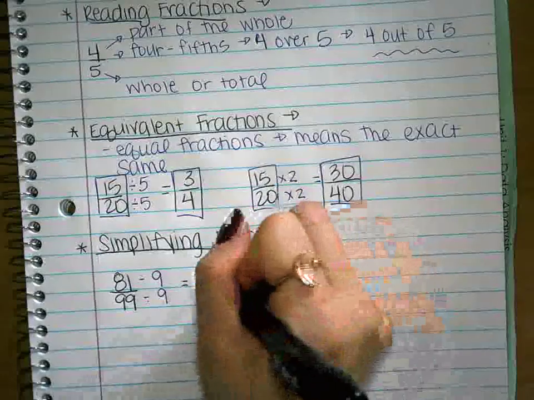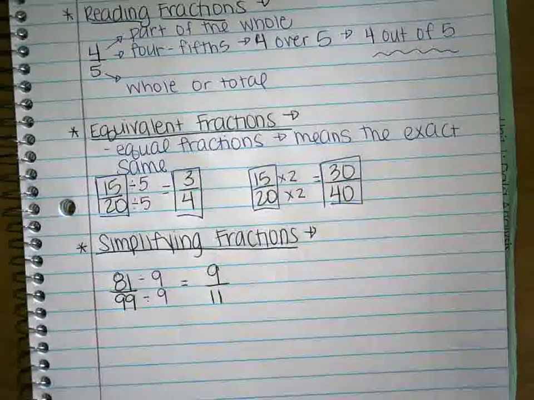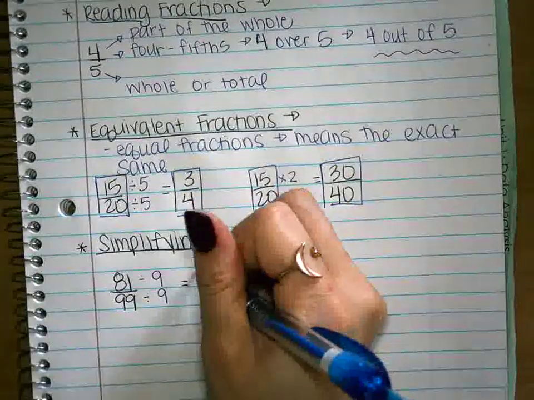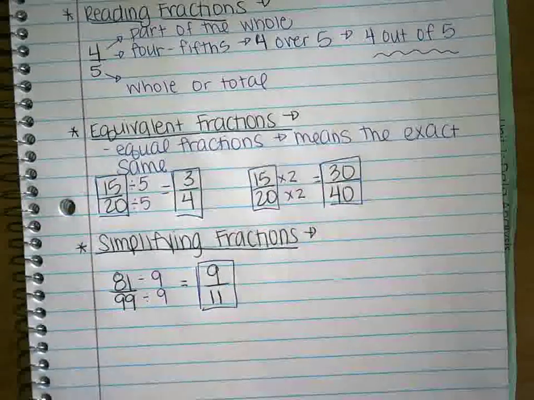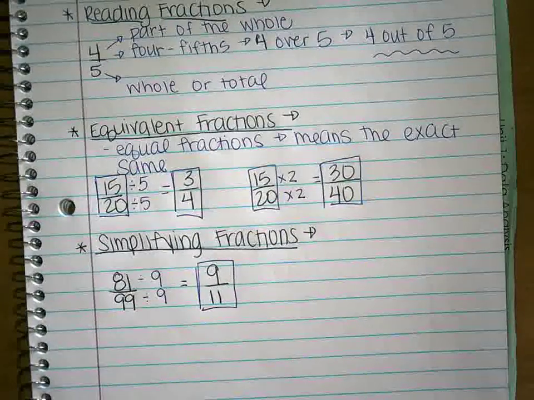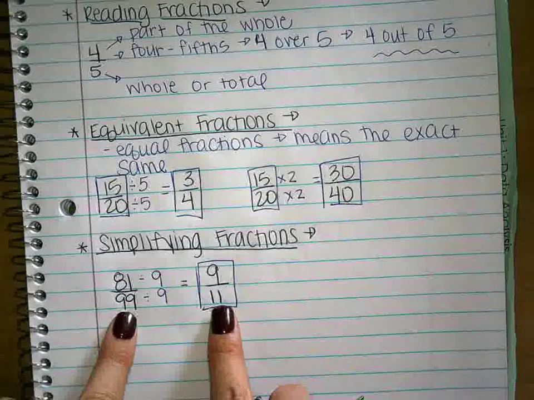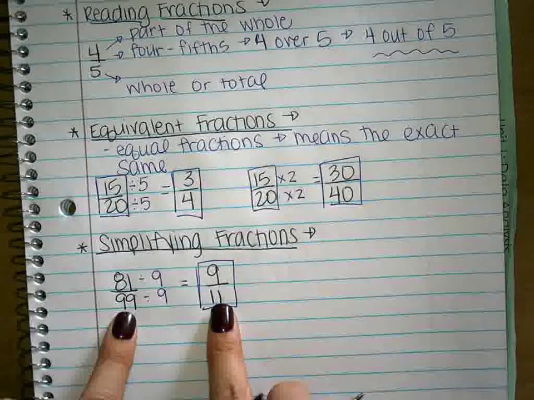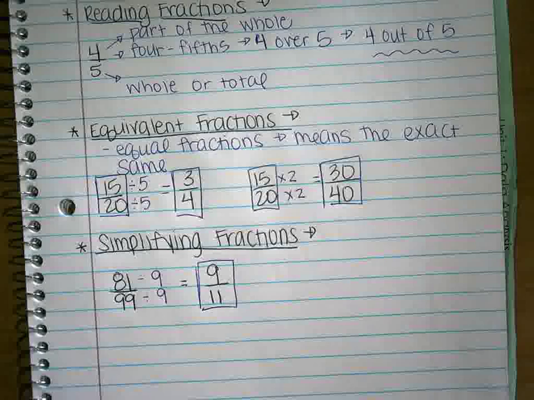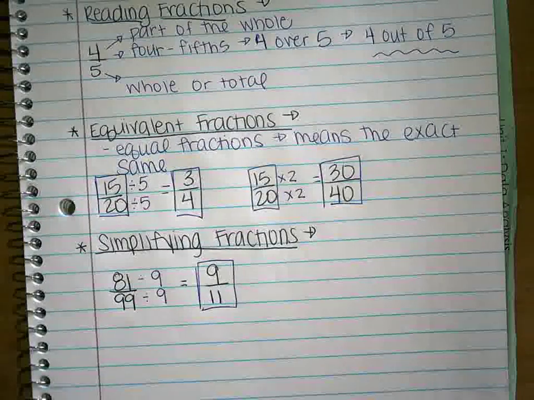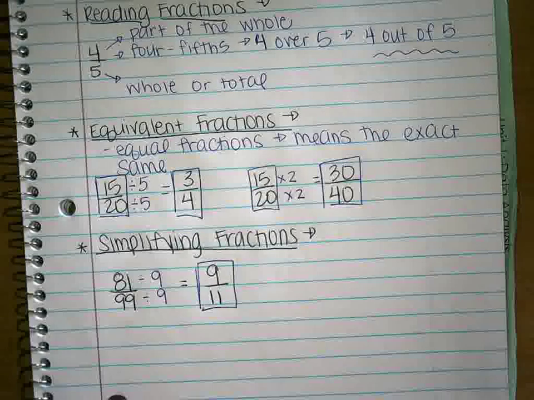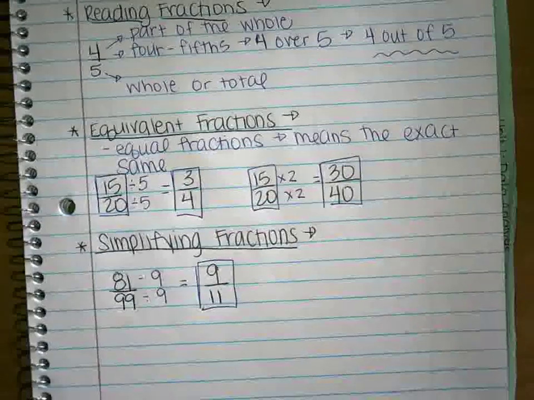So 81 divided by 9 is? 99 divided by 9 is? 11. Which means that 81/99 simplifies down to 9/11, which also means that these two fractions are considered what? Equivalent. They are equal. Questions on simplifying? All of that's review, right guys? Okay, good. Was hoping so.